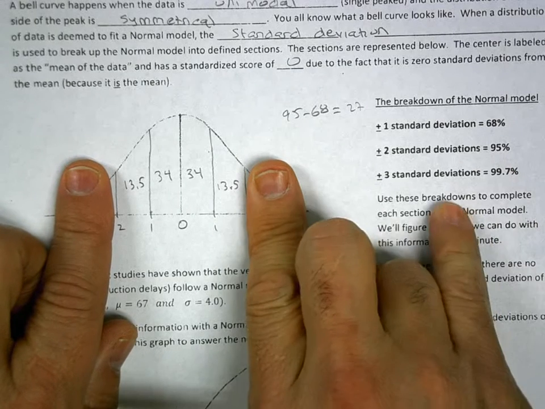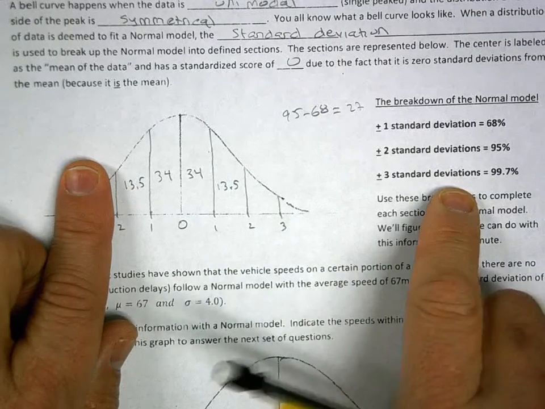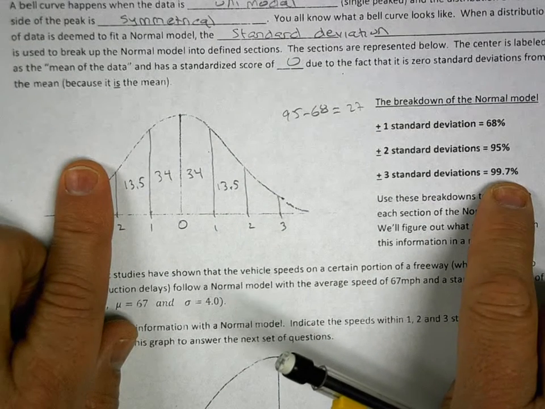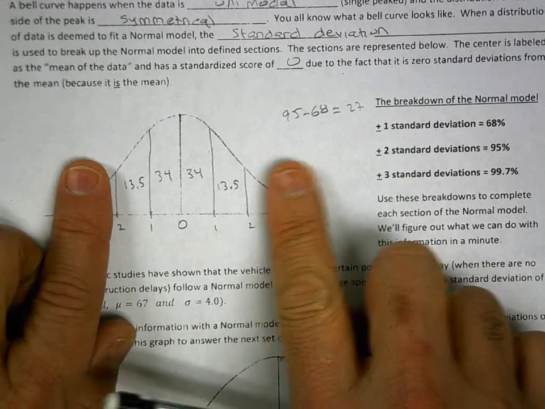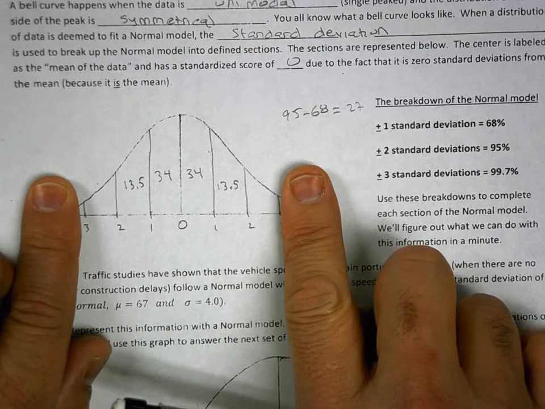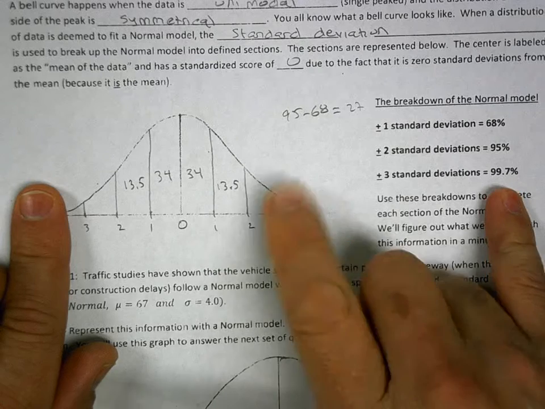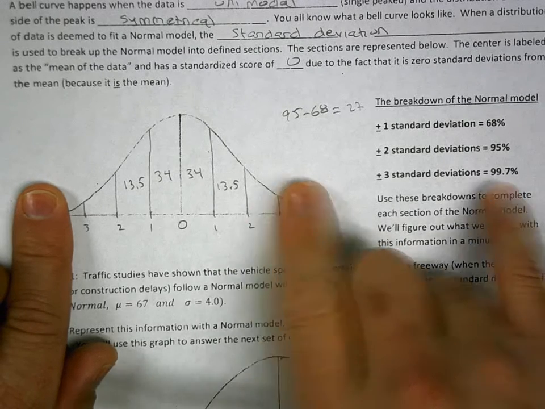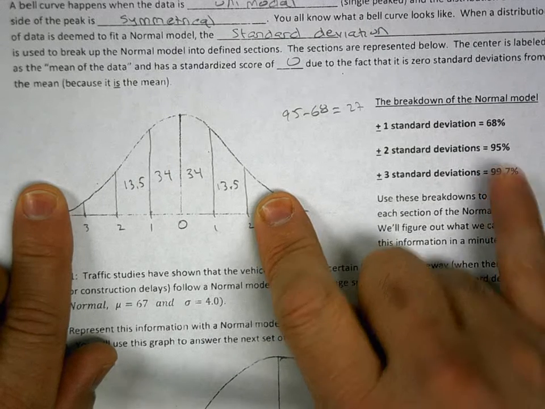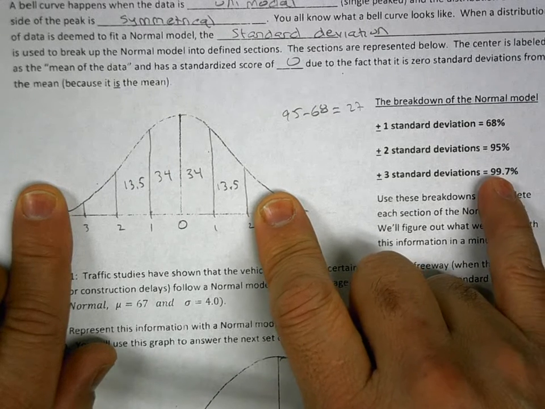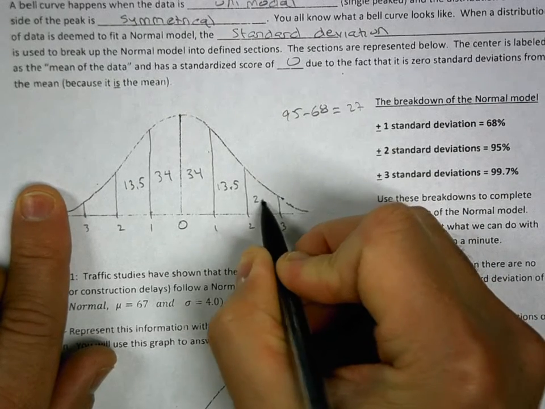Within 3 standard deviations, plus or minus 3 standard deviations, just about everything lies within 3 standard deviations. 99.7% lies within 3 standard deviations. How do we figure out the rest of that? 99.7 minus the 95 we have already. What is that? 4.7. And what's 4.7 divided by 2? 2.35. Good. 2.35%.